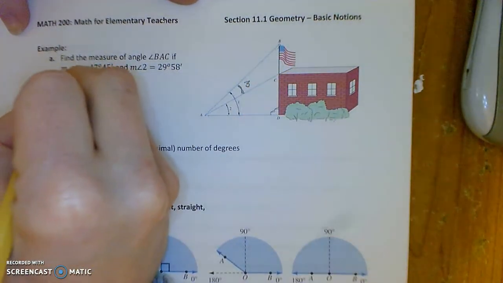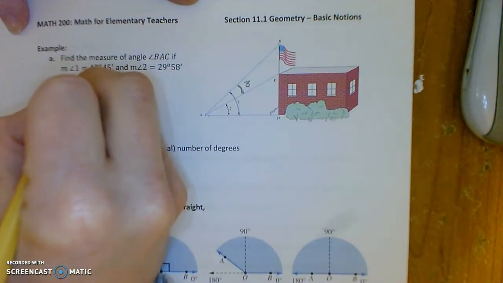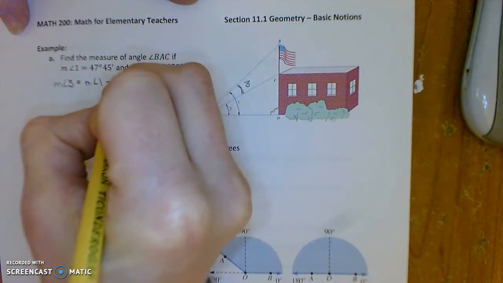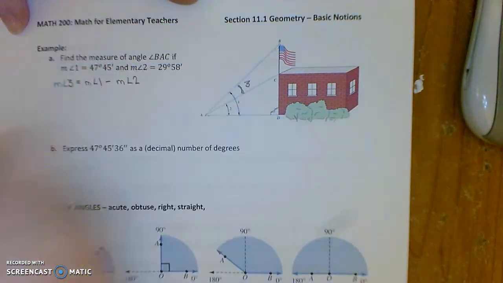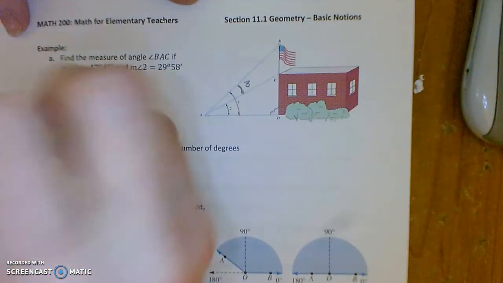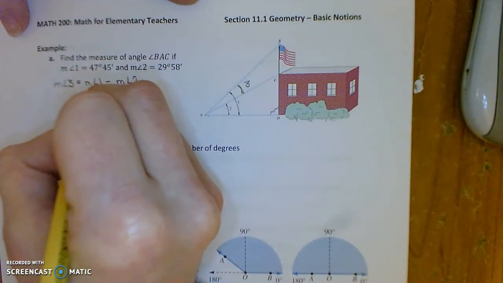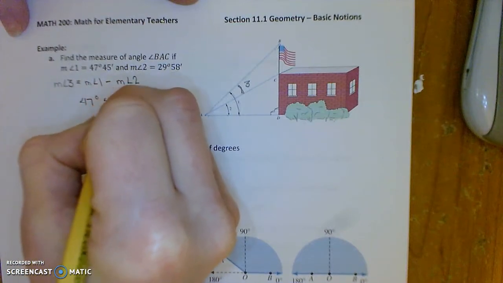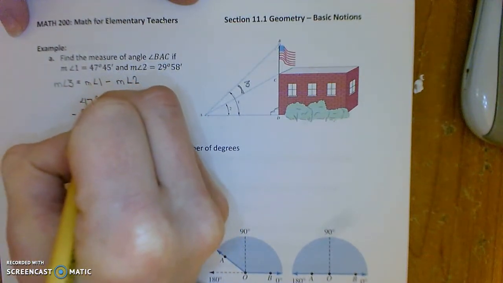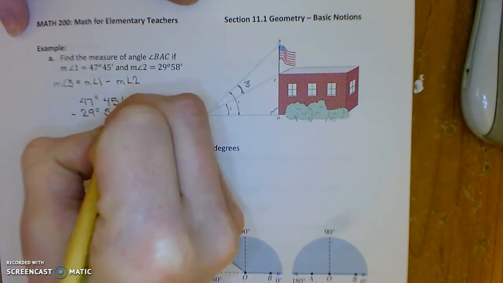I know that the measure of angle 3 should be what's left if I take the measure of angle 1 and subtract the measure of angle 2. So let's go ahead and do that subtraction: 47 degrees, 45 minutes, minus 29 degrees, 58 minutes.